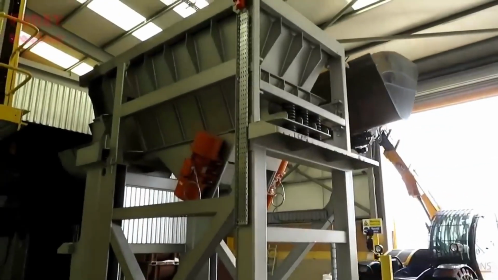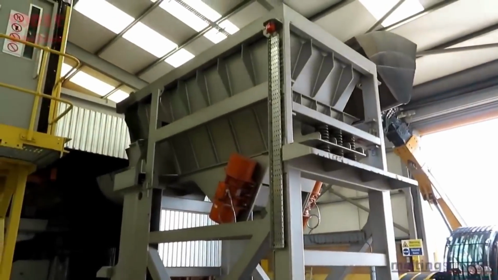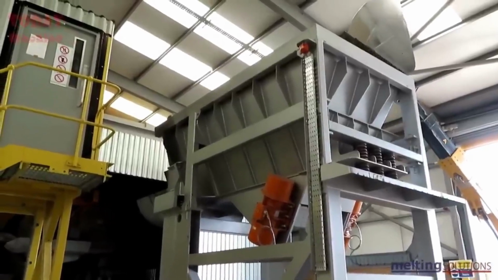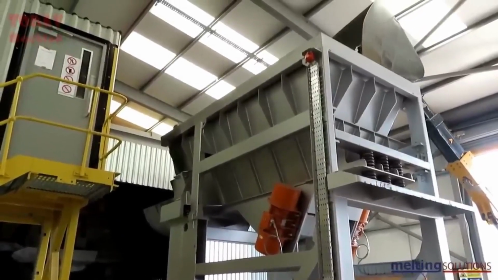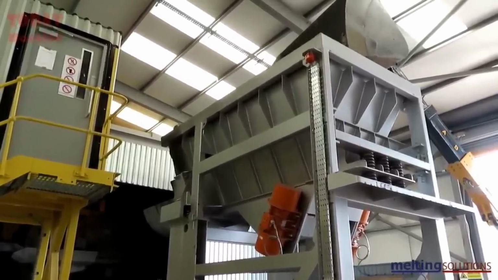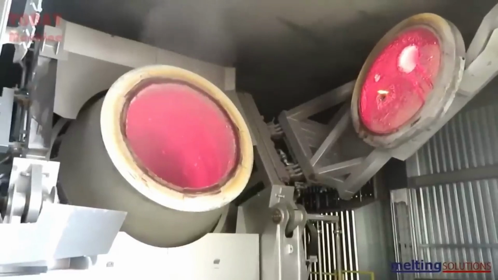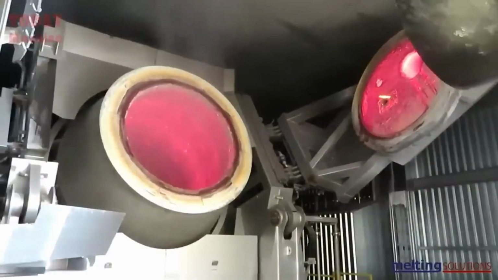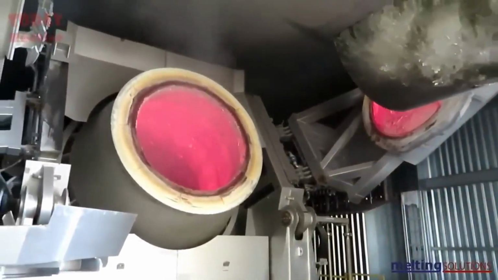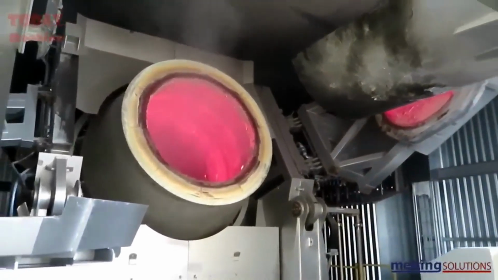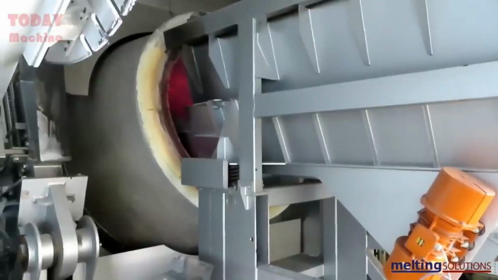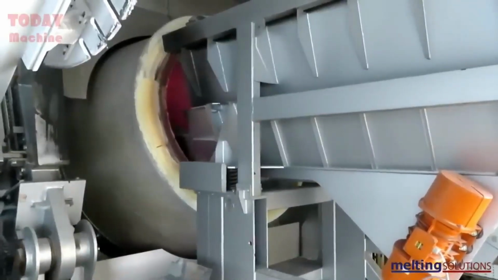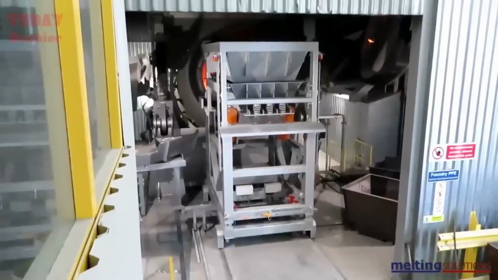A full scrap metal plant is a specialized industrial facility that processes and recycles various types of scrap metal. These plants play a crucial role in the recycling industry by recovering valuable metals from discarded or obsolete metal items and diverting them from landfills.